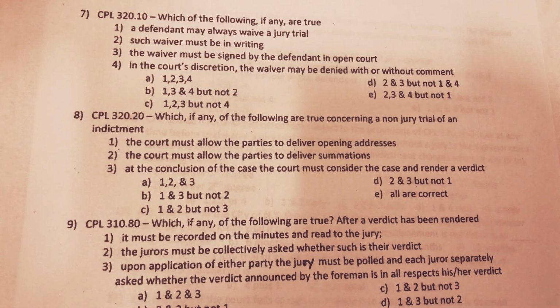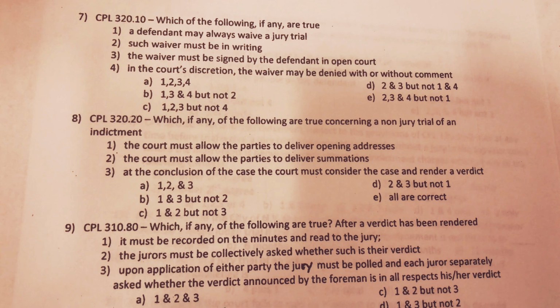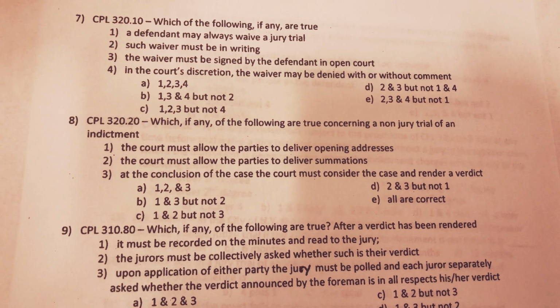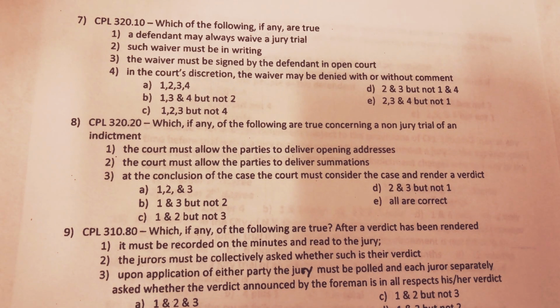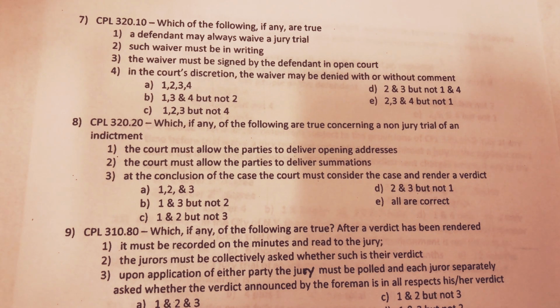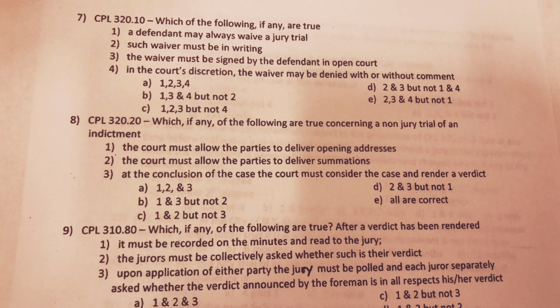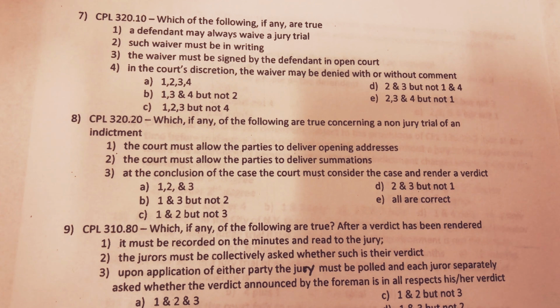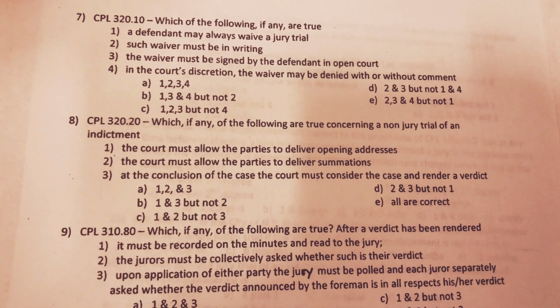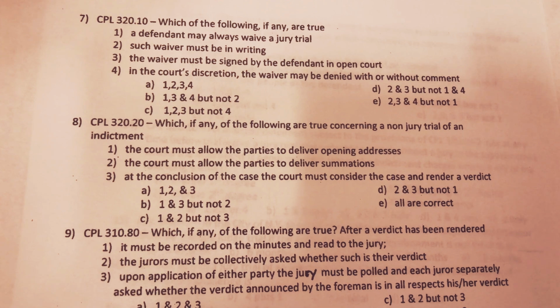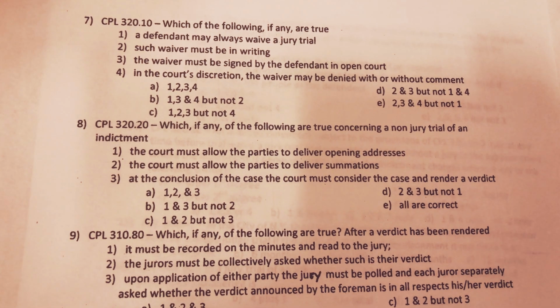7, which are true? 1, a defendant may always waive a jury trial. That is not true. 2, such waiver must be in writing. That is true. 3, the waiver must be signed by defendant in open court in presence of the attorney. And that's true. And the court must give a reason if it's being denied. So 4 is wrong. And defendant may not waive a jury trial for murder in the first degree. So that's why 1 was wrong. So the answer was D, 2 and 3, but not 1 and 4.